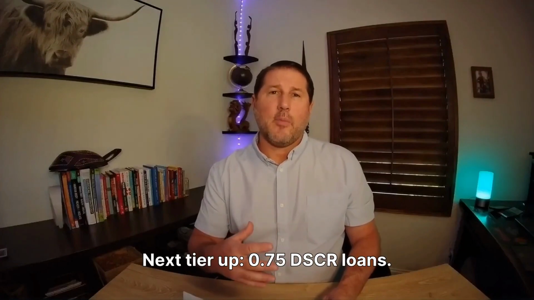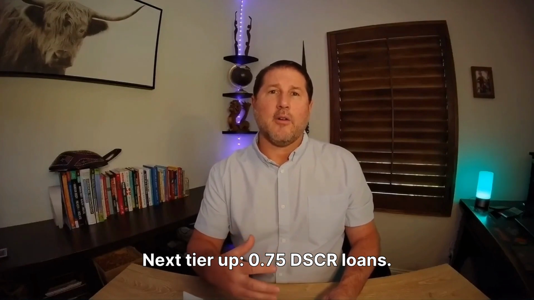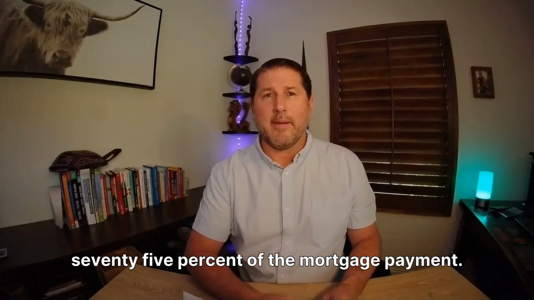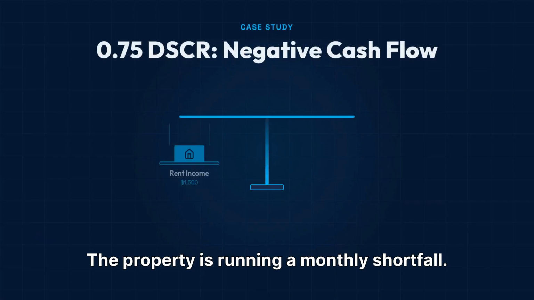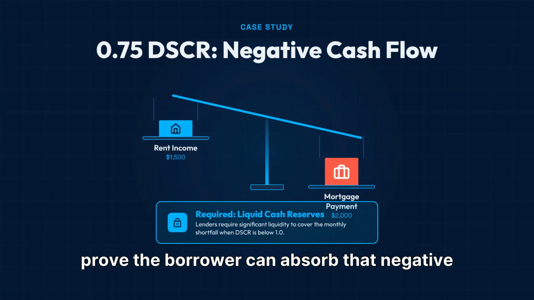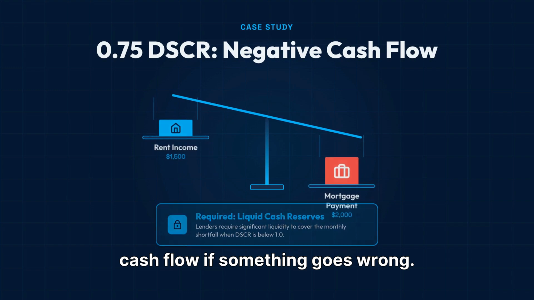Next tier up, 0.75 DSCR loans. This means the rental income covers about 75% of the mortgage payment. The property is running a monthly shortfall. Lenders usually require extra liquidity reserves to prove the borrower can absorb that negative cash flow if something goes wrong.